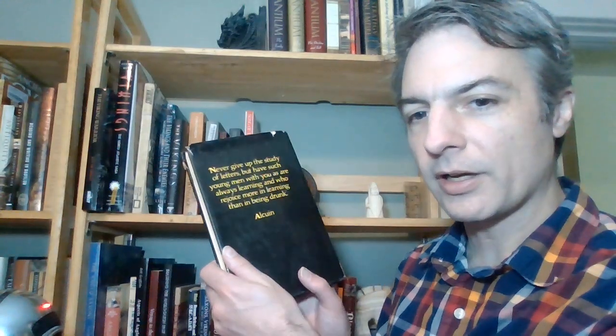And this one is just a beautiful book. He clearly has, again, a fondness for Northumbria. And through it, I too developed a fondness for Northumbria in the Days of Bede in particular. At the back, there's a quote, very kind of rare. There's no blurb, but it does say, "Never give up the study of letters, but have such young men with you as are always learning and who rejoice more in learning than in being drunk." And that is Alcuin of York, who went down to teach Charlemagne, right? Pretty much.